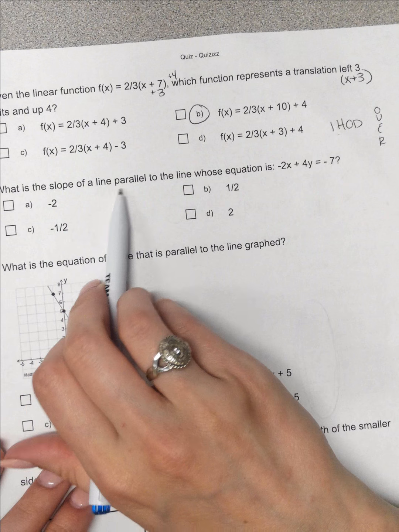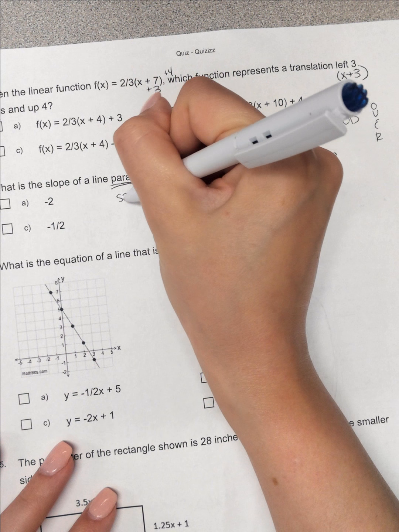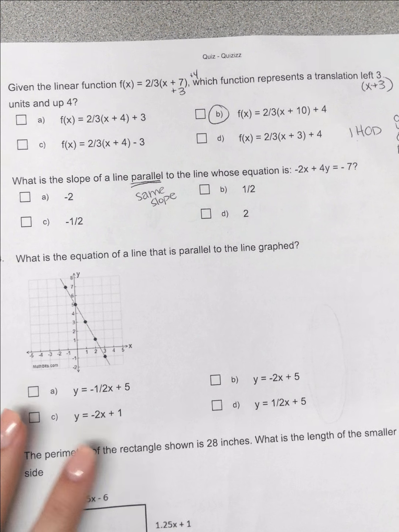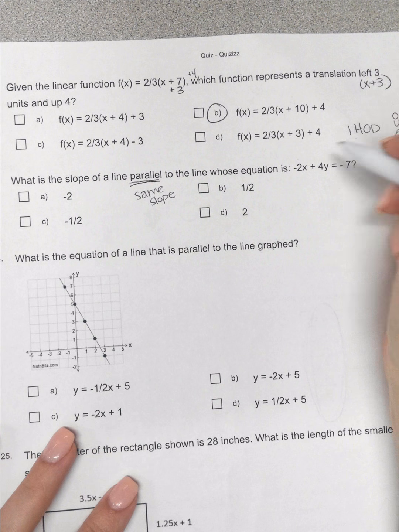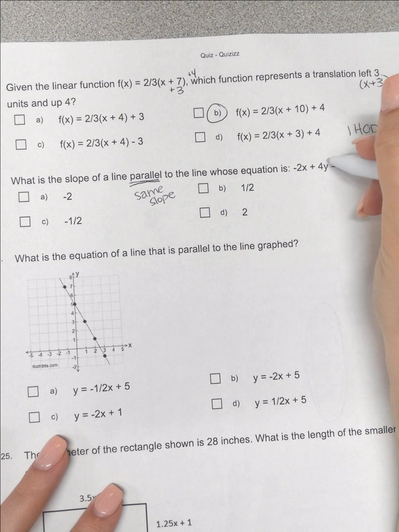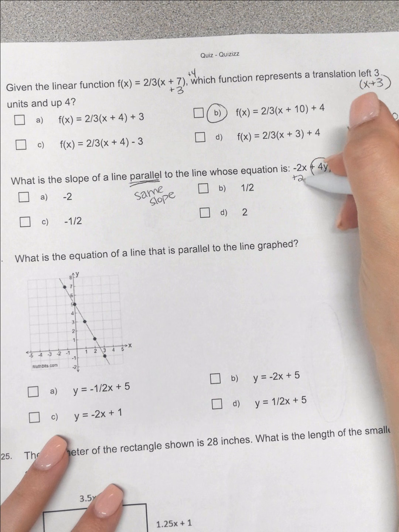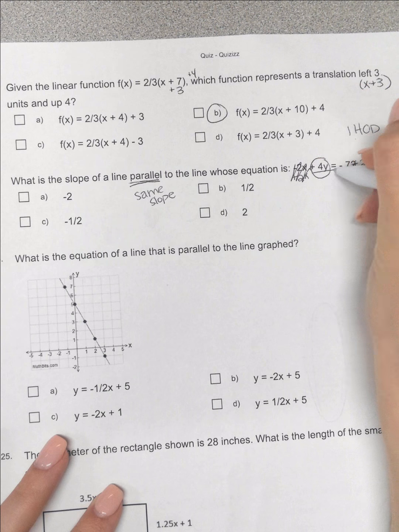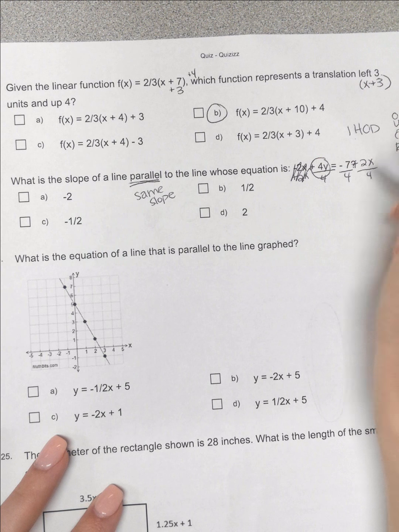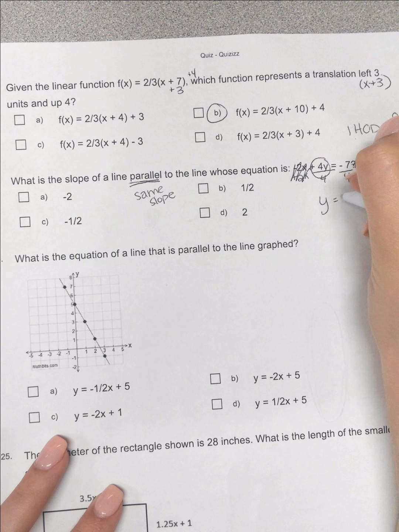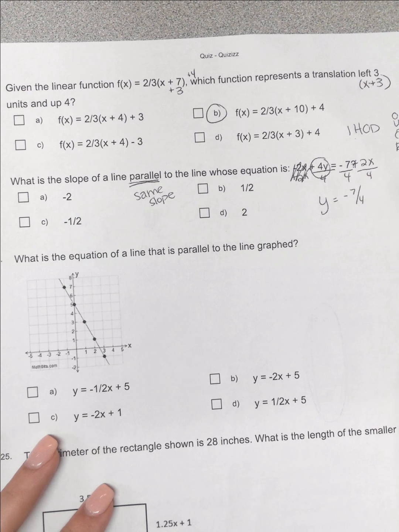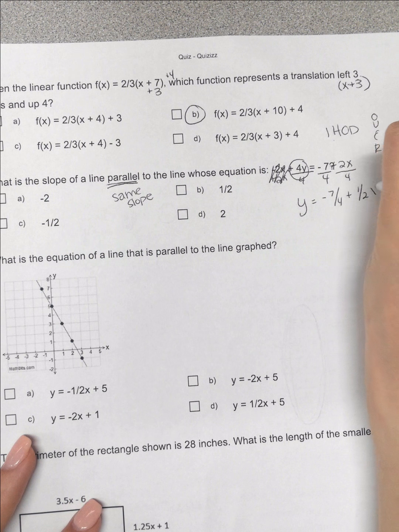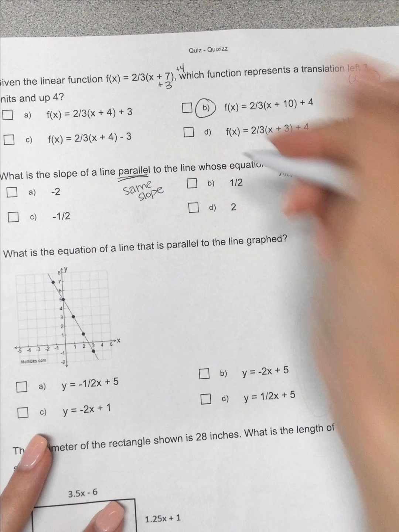What is the slope of a line parallel? Parallel means same slope, which if you forget, you can go back and check the definitions at the beginning of the test. To be able to find the slope of this, I need to solve for y. So I isolate y on the other side by adding the 2x, write it side by side, and divide by the 4. So y equals negative 7 over 4, and then positive 2 divided by 4 reduces to 1/2 x. So that part needs to stay the same.